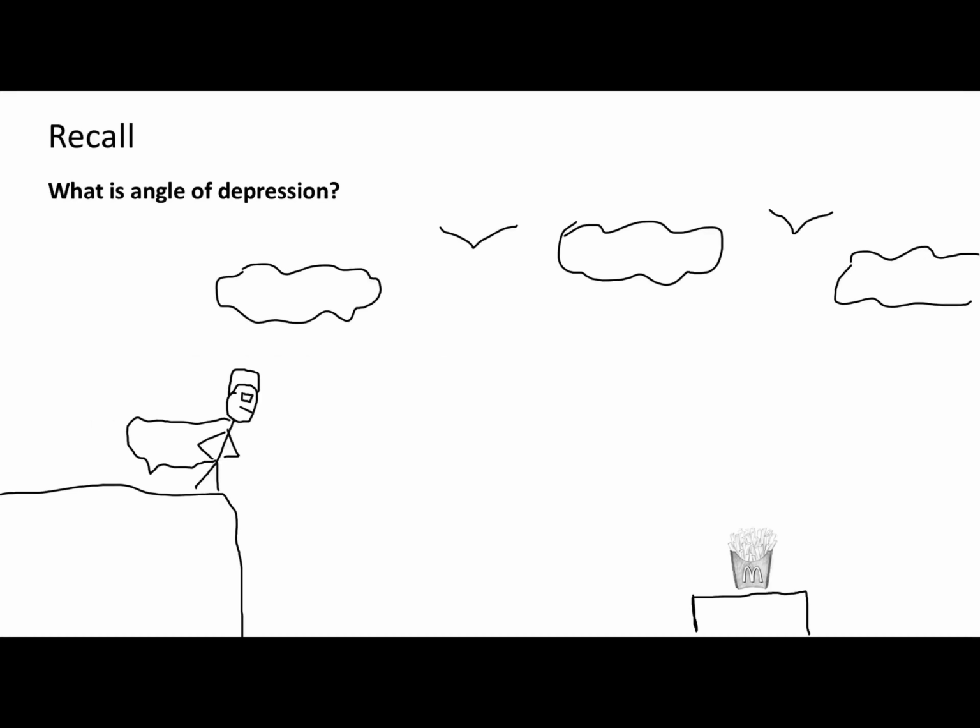Now let's recall, what is angle of depression? Is it formed when you look up or when you look down? Okay, it's formed when you are looking down. So this hero is looking down at a helpless foot. So since he's looking down, it is an angle of depression.